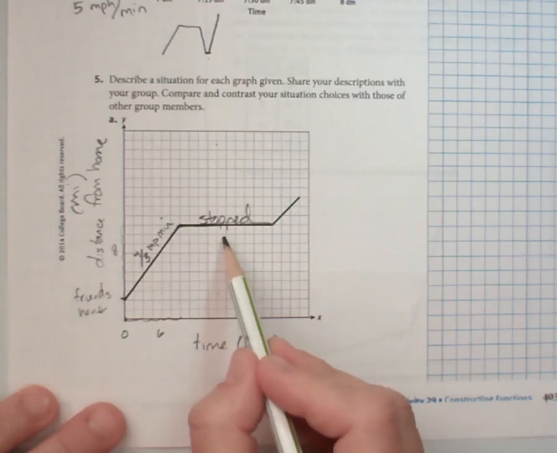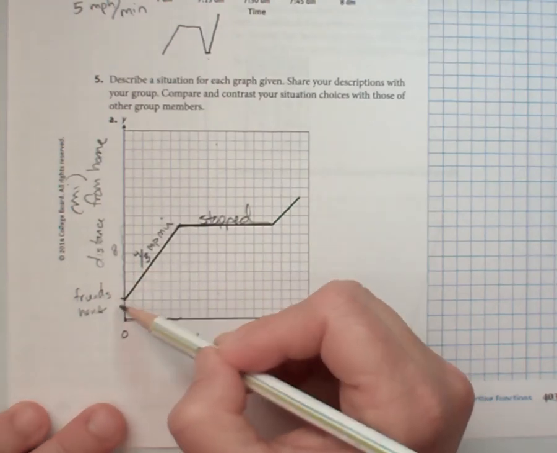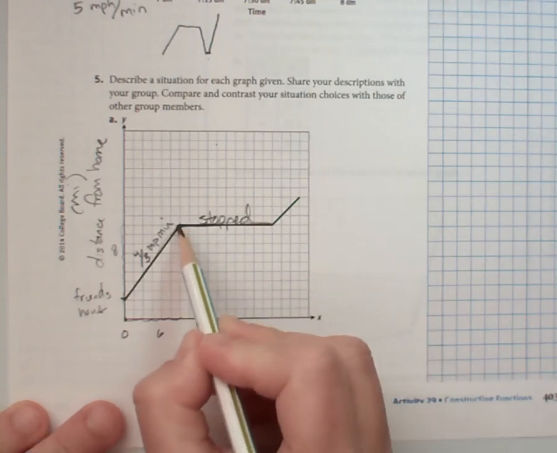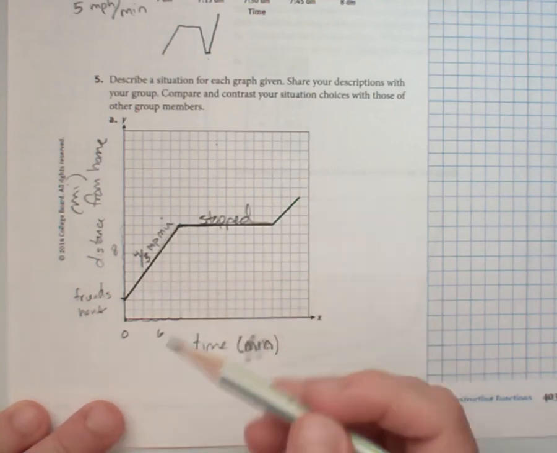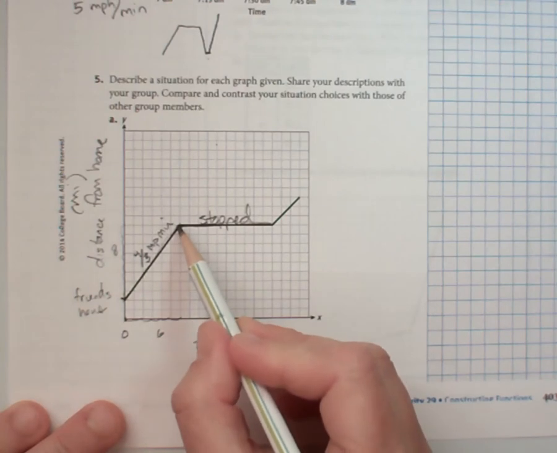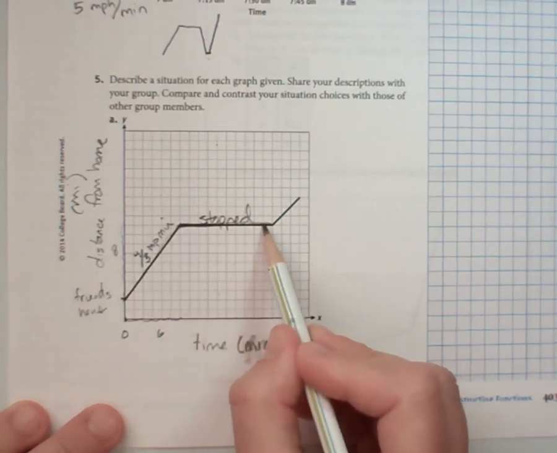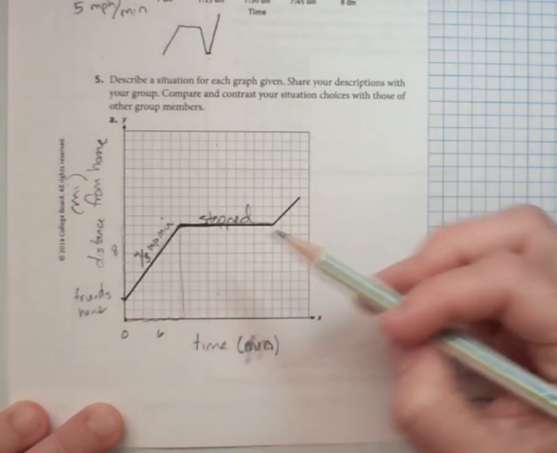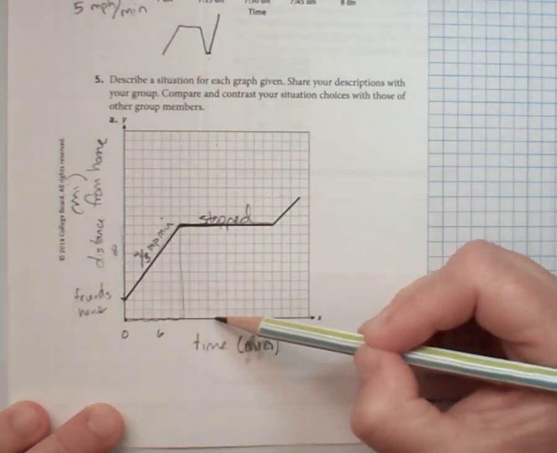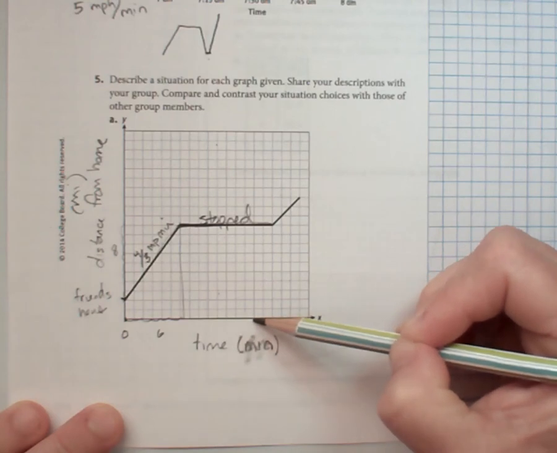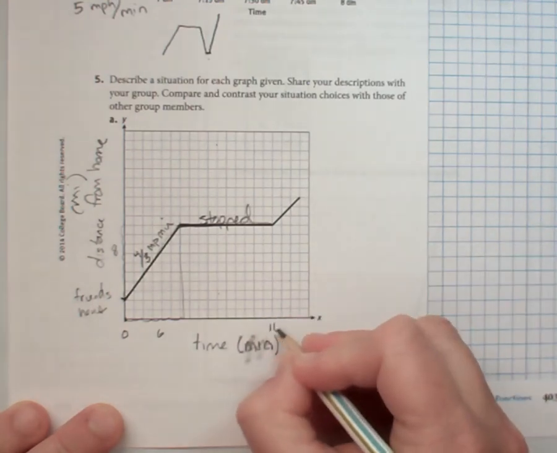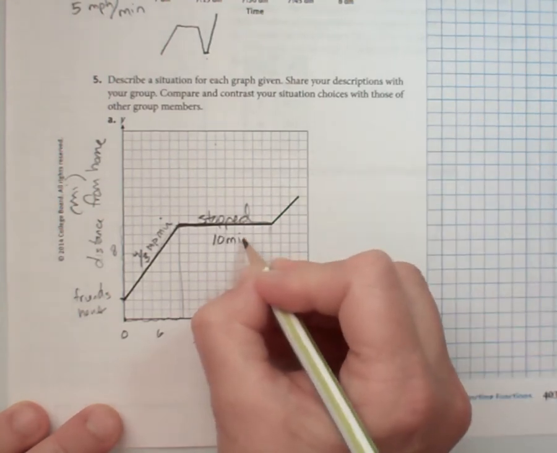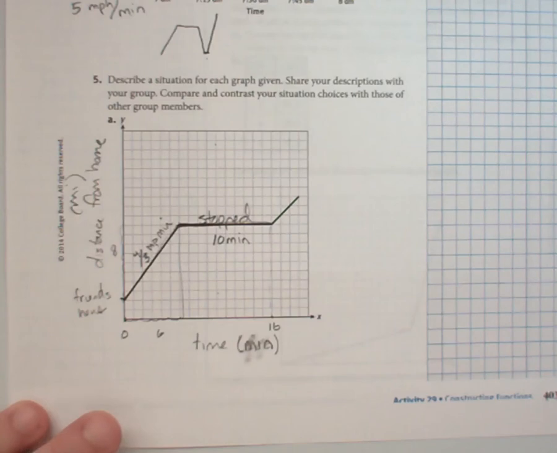So maybe in my story, I move 4 thirds miles per minute. Maybe I'm headed to get a boba tea. And then I get to the store, so I'm not getting closer to my home. I'm not getting further away from my home. I've just stopped. I'm not moving at all. And that lasts from 6 minutes to 16 minutes. So I am standing at the boba tea place for 10 minutes waiting for my tea.